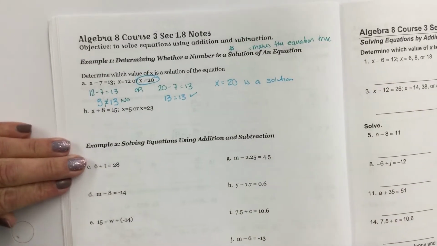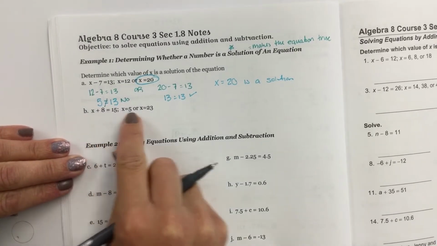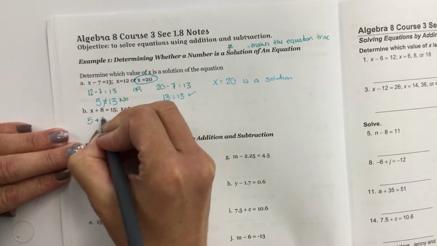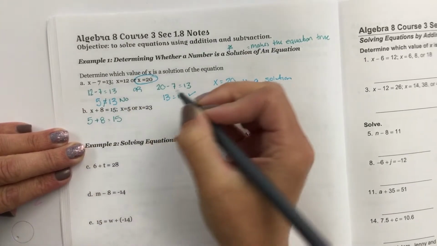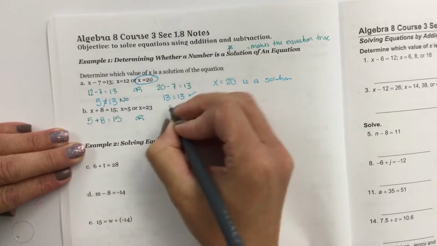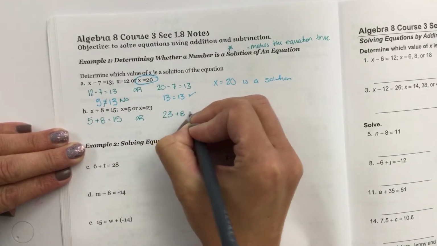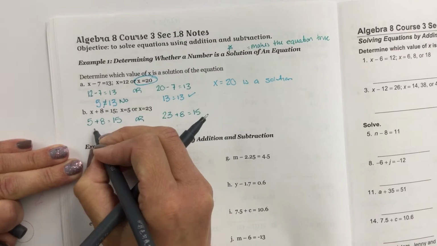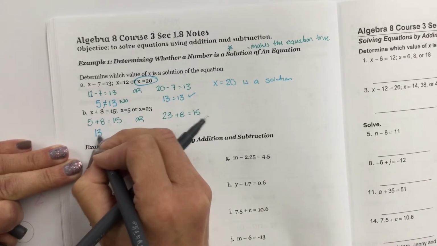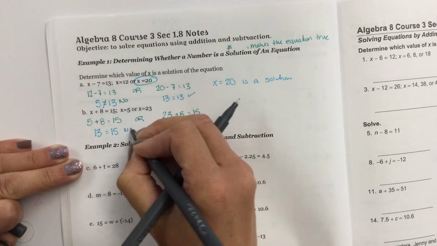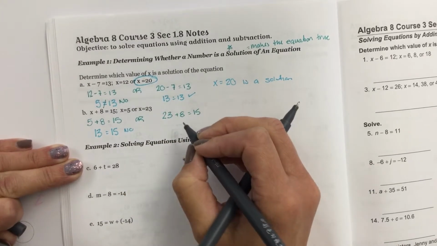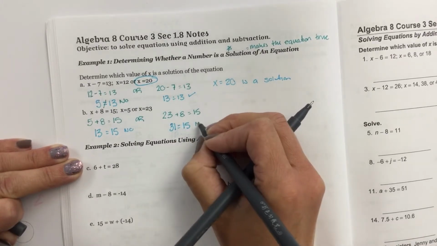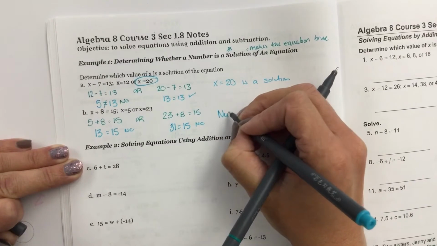Okay, so the next one, it says x plus 8 equals 15. Is it 5 or 23? Well, let's put that in. So 5 plus 8 equals 15, or 23 plus 8 equals 15. Okay, well, what do you guys notice? What's 5 plus 8? 13. So that one is no. What's 23 plus 8? 31. That one is a no. So our answer here would be neither.